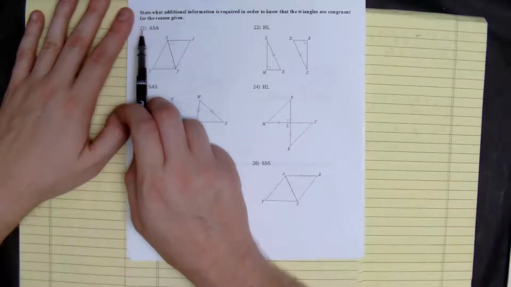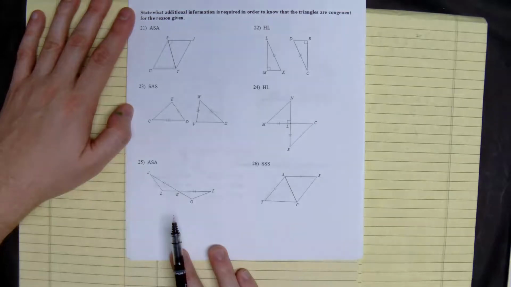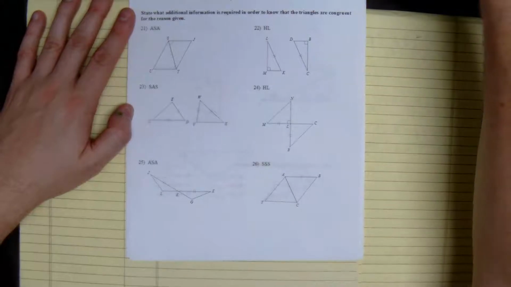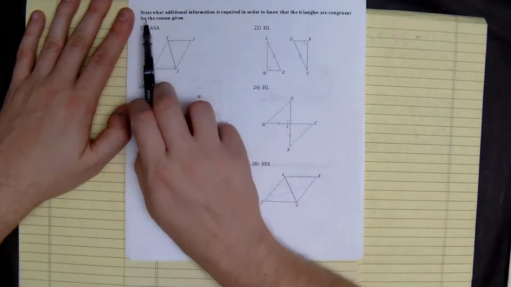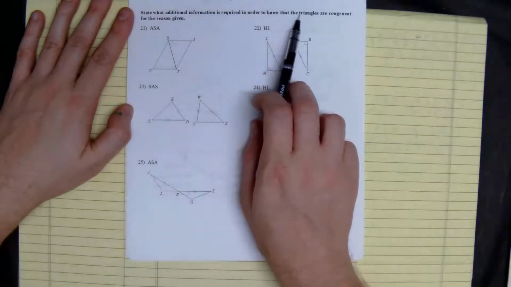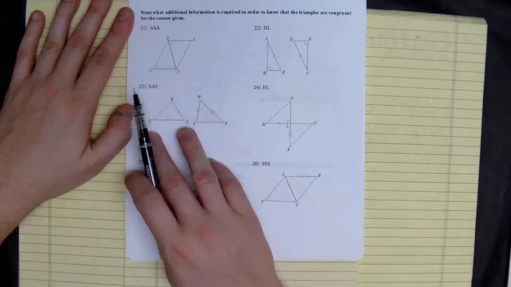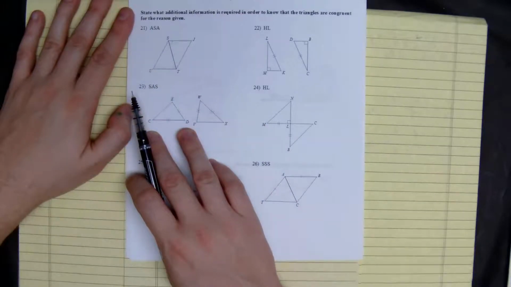We're looking at numbers 21 through 26. We'll fly through these. Maybe a little added information for this during the test, but let's just take a look at this for now, okay? So here it says, state what additional information is required in order to know that the triangles are congruent for the reason given. So we need to add additional information.